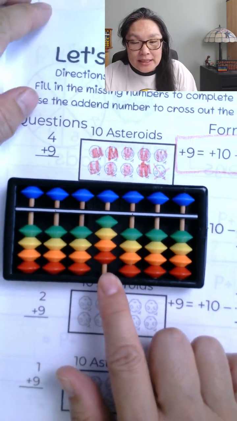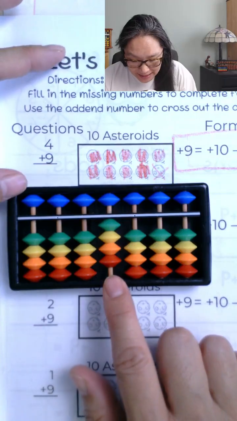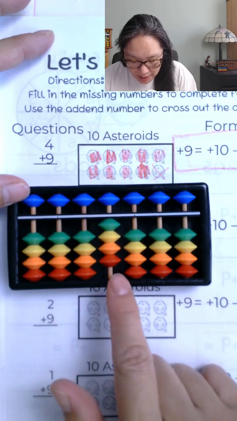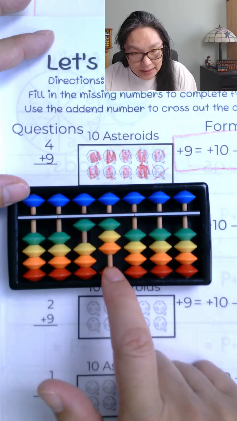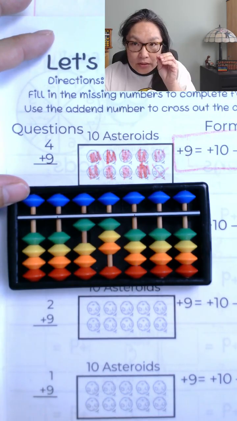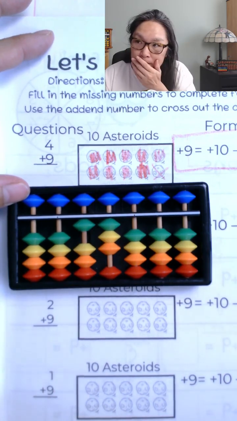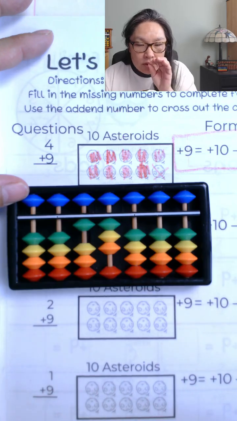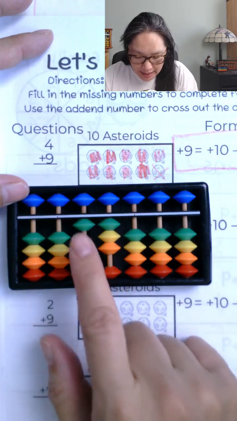So abacus breaks it down into manageable chunks. Plus the 9 is plus the 10 minus the 1. I don't say plus the 100 minus the 10. Then it gets confusing. Break it down to its fundamental, simplest form. I guess you could say, like in multiplication, you'd call it the lowest common denominator, or the lowest factor, something like that. So in abacus, we do the same thing.